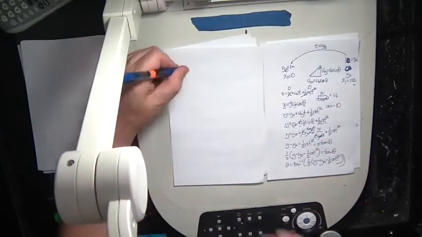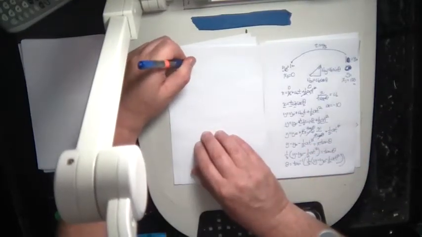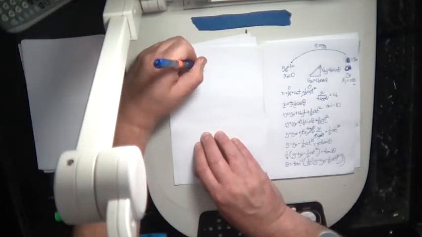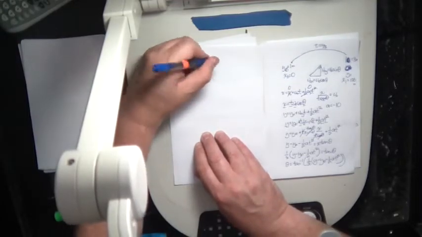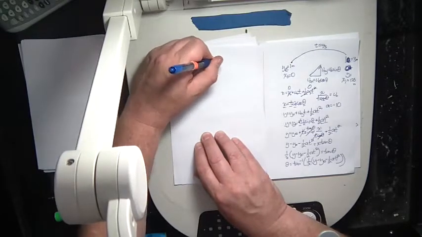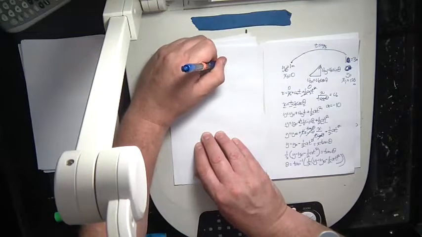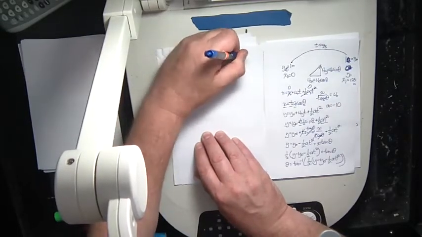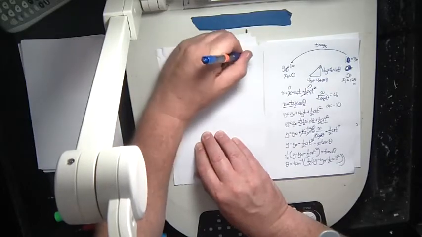So plugging stuff in: inverse tan of 1 over 125, 3 minus 1 minus 1/2, negative 10, 7 squared.